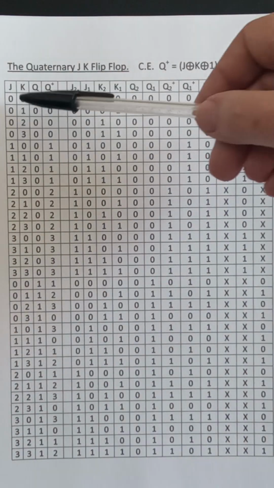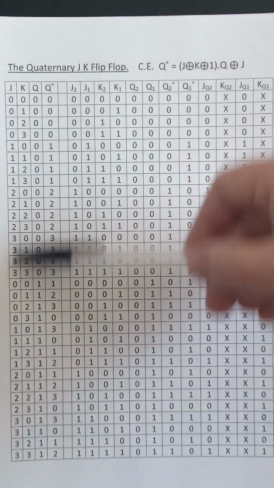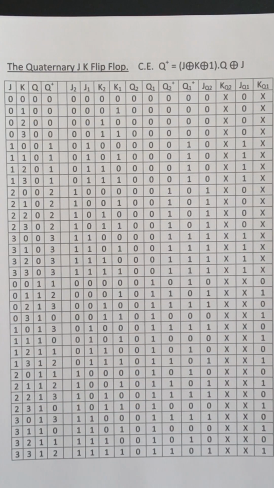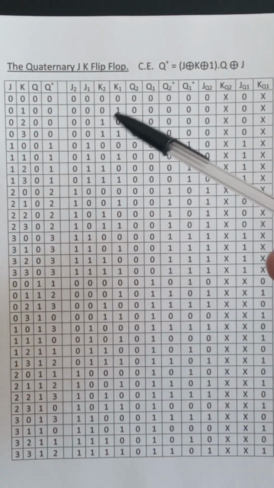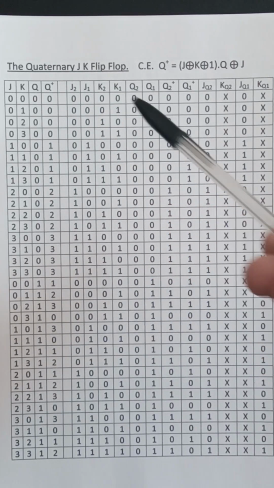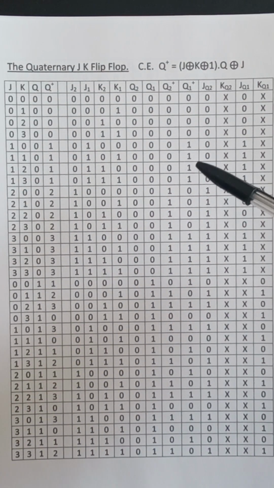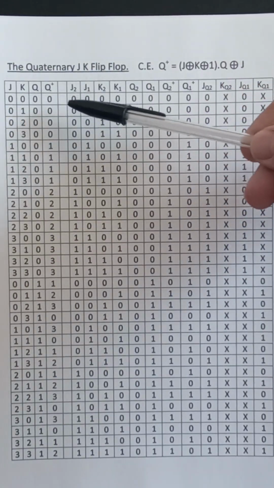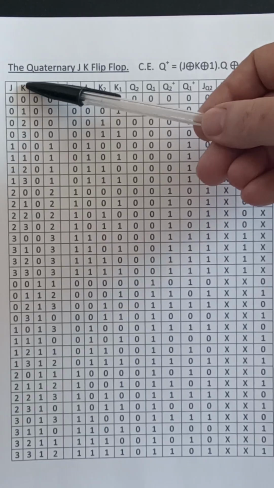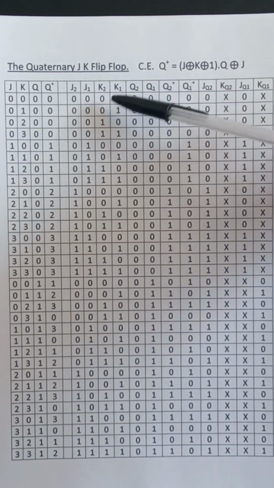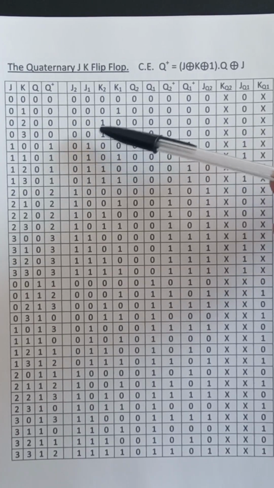So I have the quaternary variables here, J, K, Q and Q plus, and I've used the same coding for J, K and Q plus as with the T flip-flop. If you look at K, 0, 1, 2, 3, 0, 0, 0, 1, 1, 0, 1, 1.